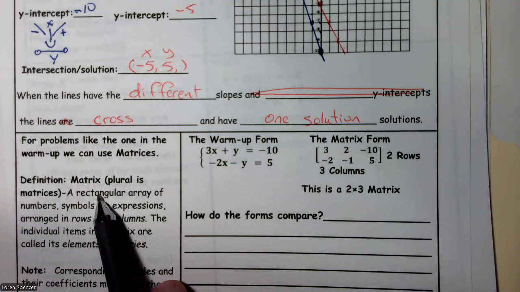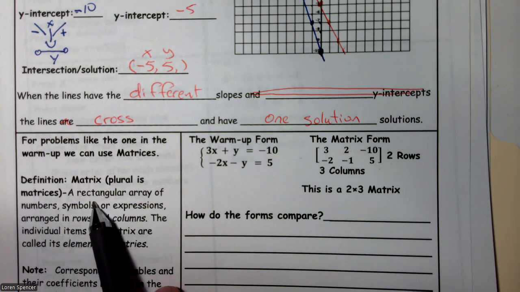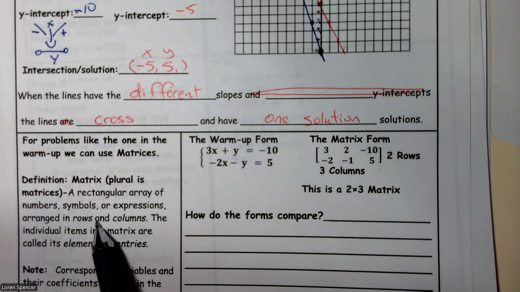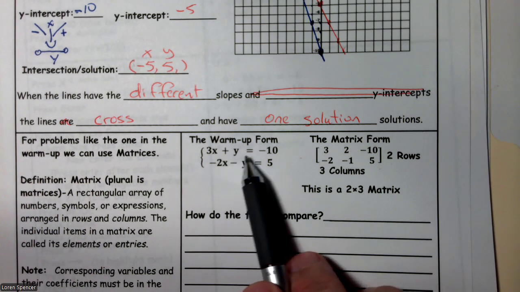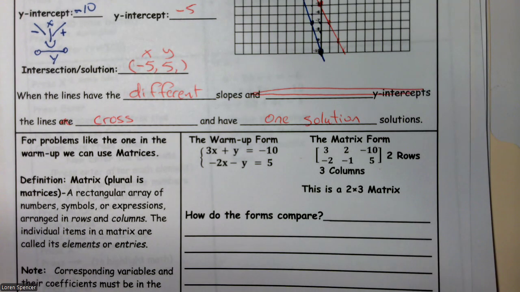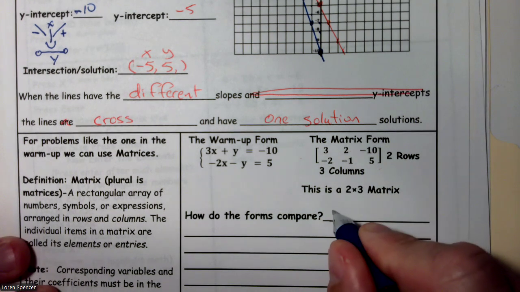All right. A matrix is a rectangular array of numbers, symbols, or expressions arranged in rows or columns. And that's what we have. Okay. So when we look at these, how do they compare? And I'm going to say, well, they are the same.